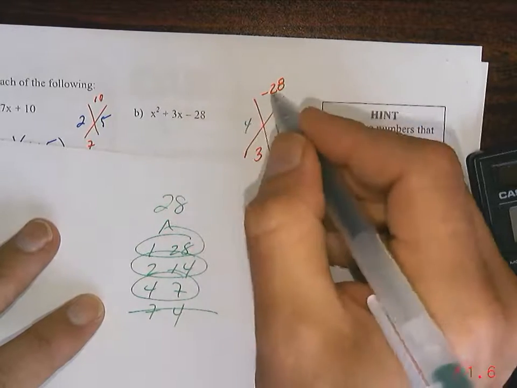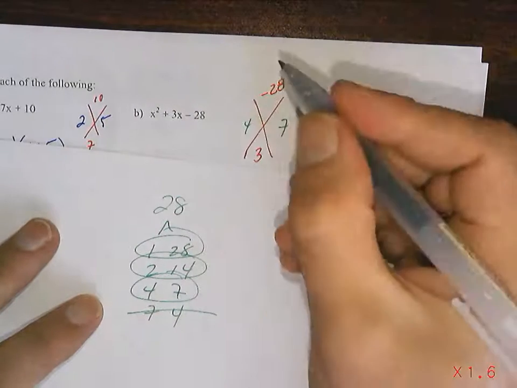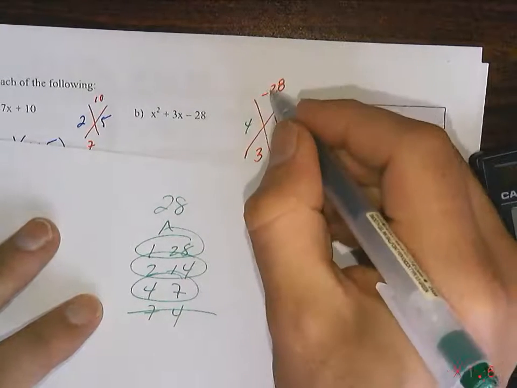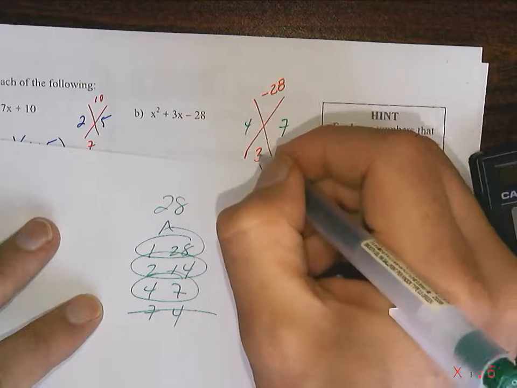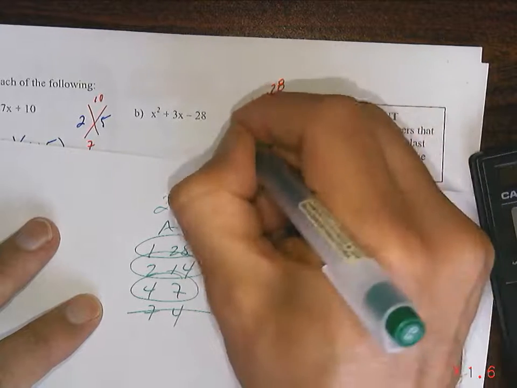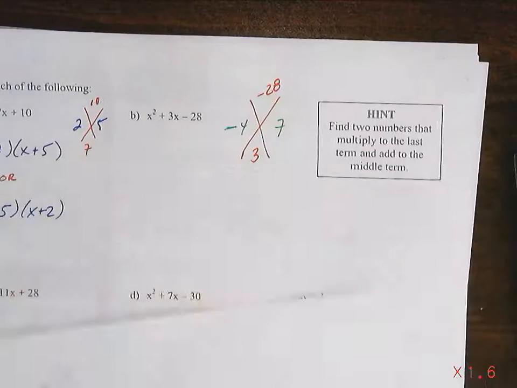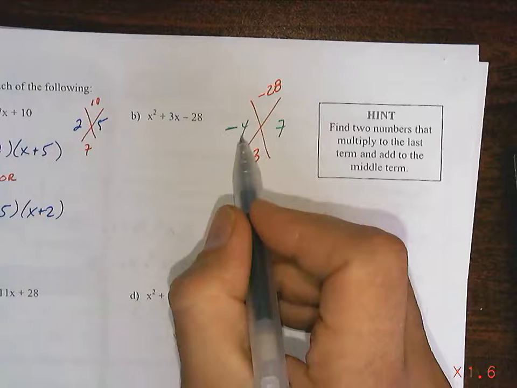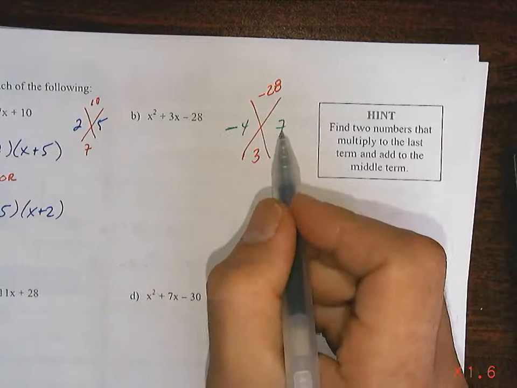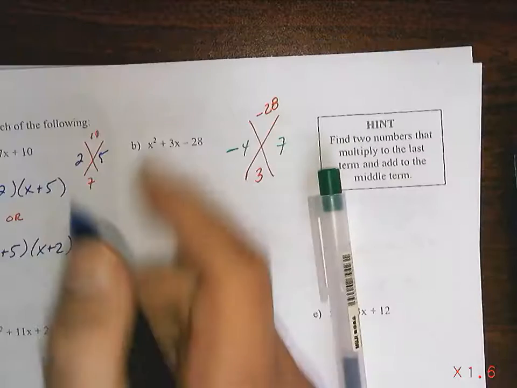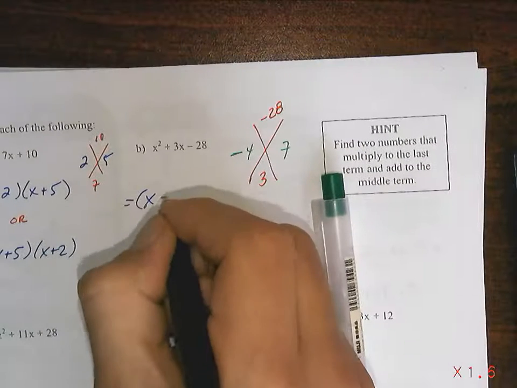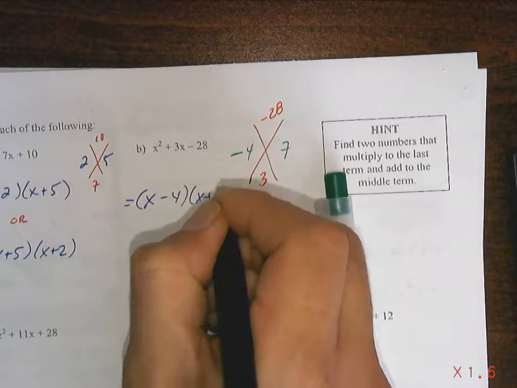Now, they have to multiply to give a negative, which means one's got to be negative. How am I going to get a negative, if one's negative, and still get a positive 3? Well, how about if the 4 is negative? So, 7 times negative 4 is negative 28, and negative 4 plus 7 is 3. X minus 4, x plus 7.